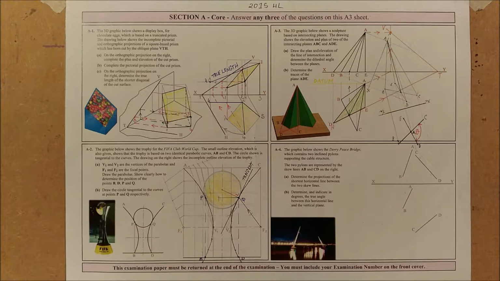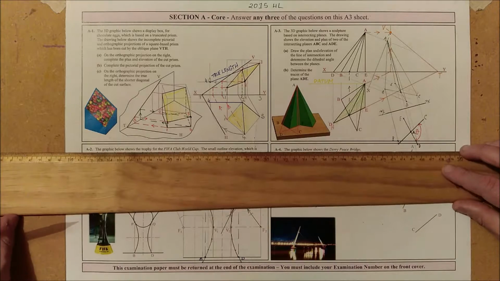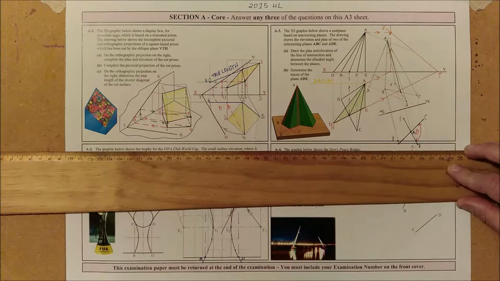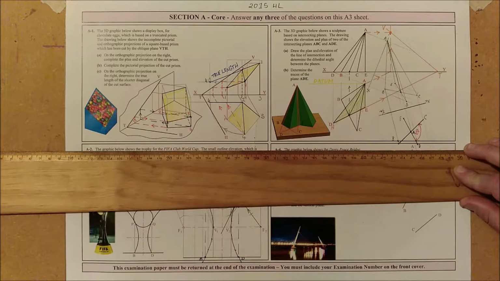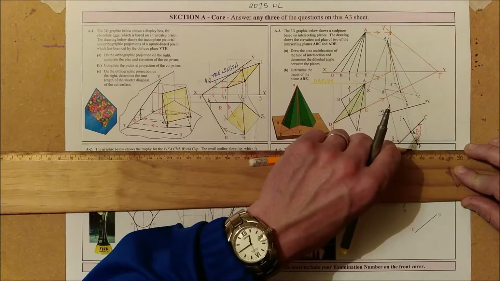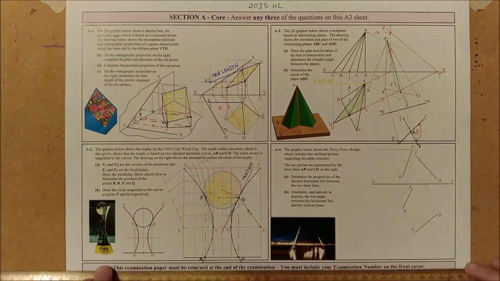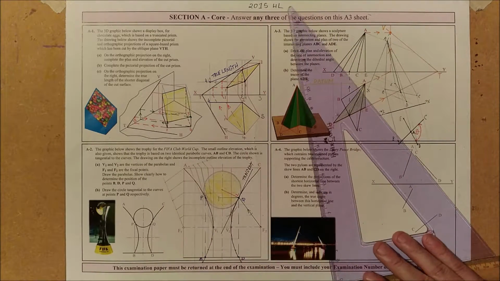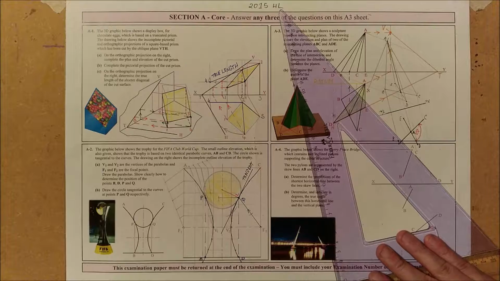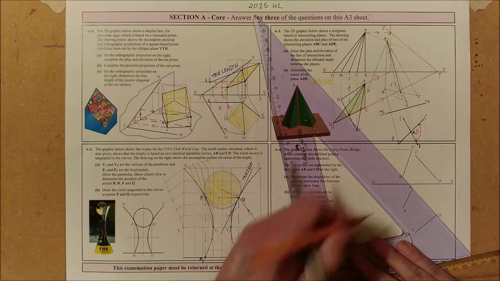First of all, I draw a horizontal line from point A in this case. You can pick whatever point suits best for the space on the sheet. Then I'm going to bring a line from point B, the other end of that line, up to intersect that.